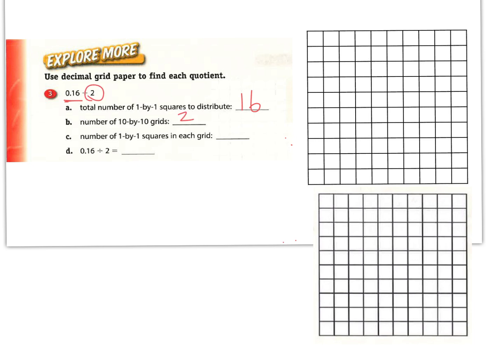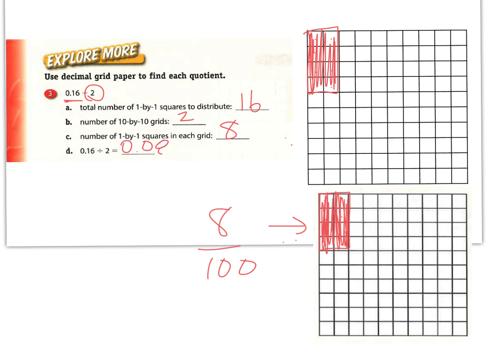So the number that should go in each one, well, if we divide 16 divided by 2 evenly, that's 8. So 1, 2, 3, 4, 5, 6, 7, 8. That goes in this grid. And then we got to do 1, 2, 3, 4, 5, 6, 7, 8 in this grid. So now there's 16 and they're divided evenly. And so 16 hundredths divided by 2, well, that is 8 out of 100, which equals 0.08. So 8 hundredths.